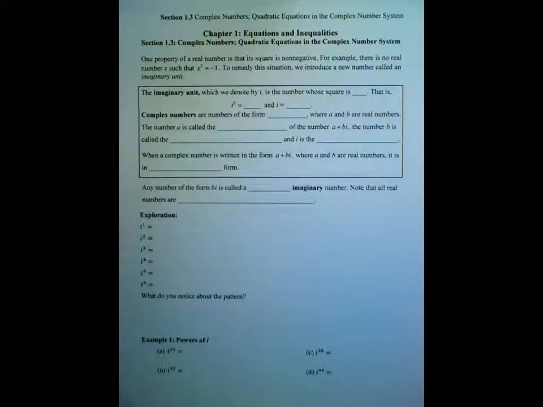Continuing with Chapter 1 on equations and inequalities, we're now in Section 1.3, complex numbers and quadratic equations in the complex number system.